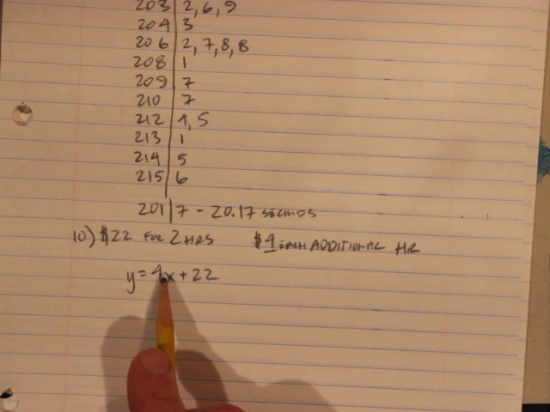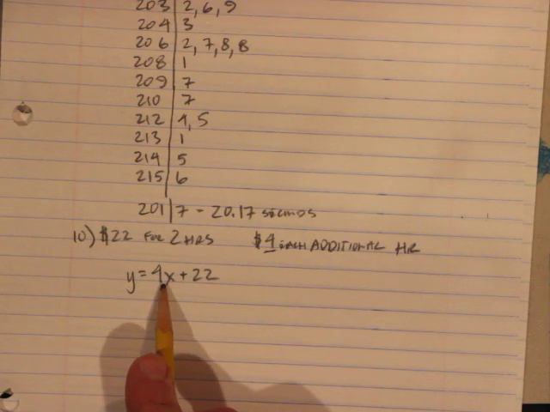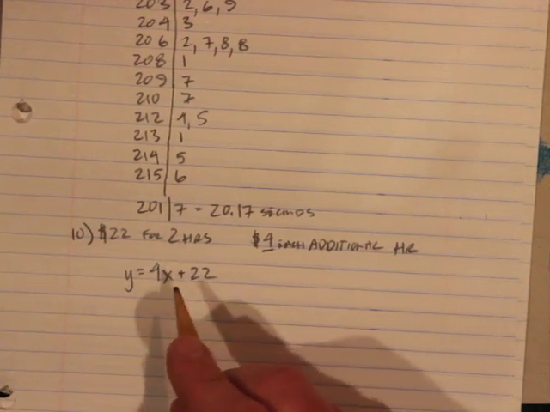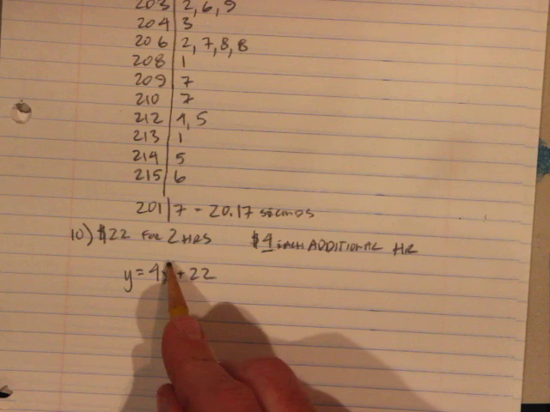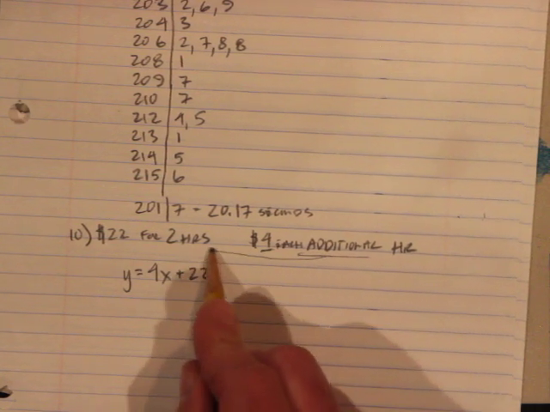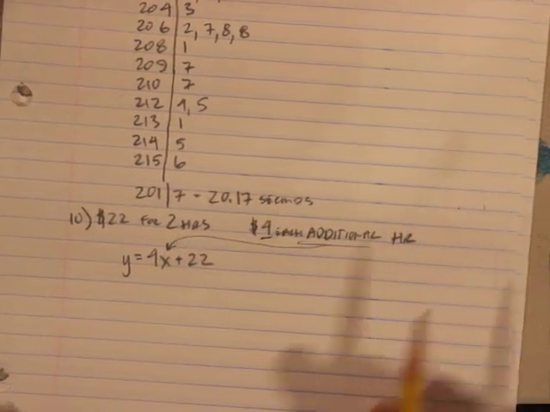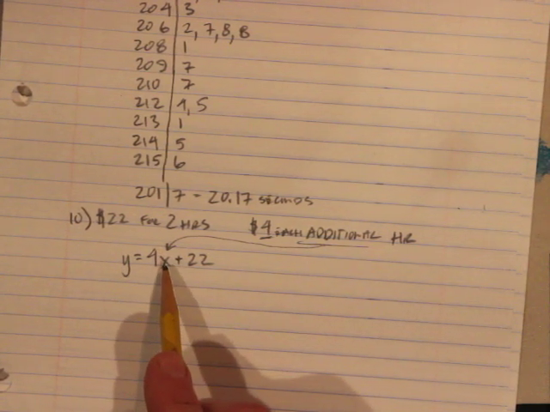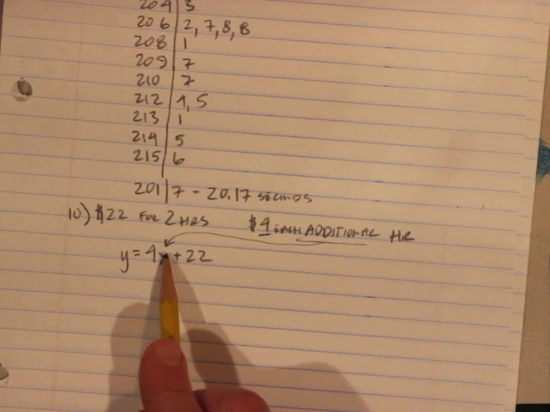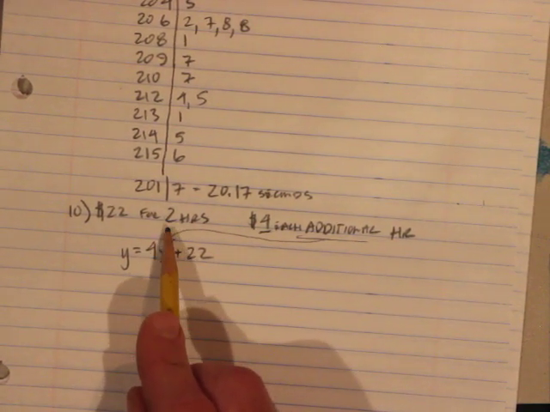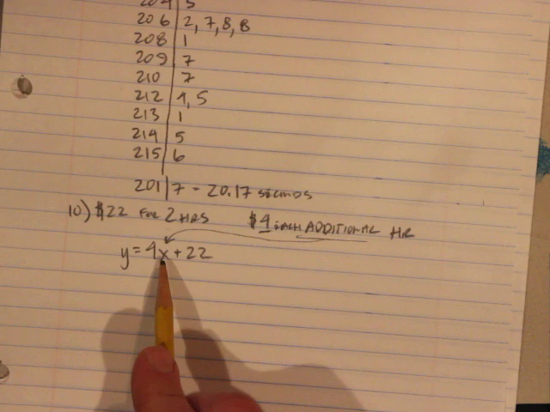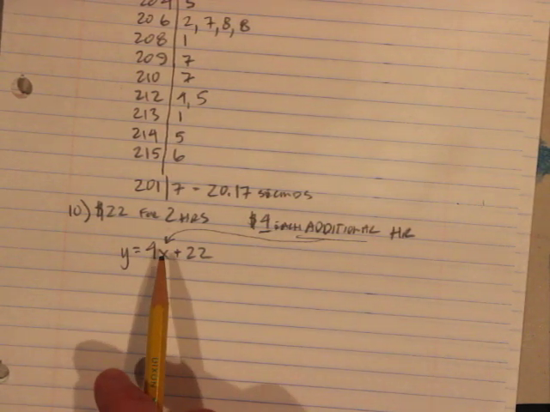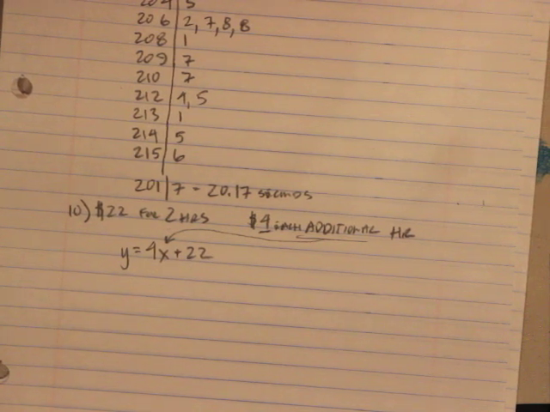So this works fine if the x value is each additional hour. So that's the only way this works. So this x value has to start after the 2 hours. Then that works fine. And this is the answer that the book gives. So that's what we'll follow.